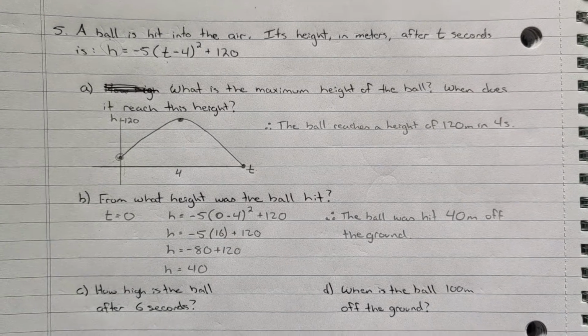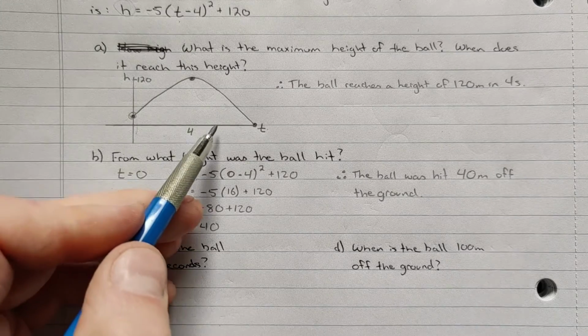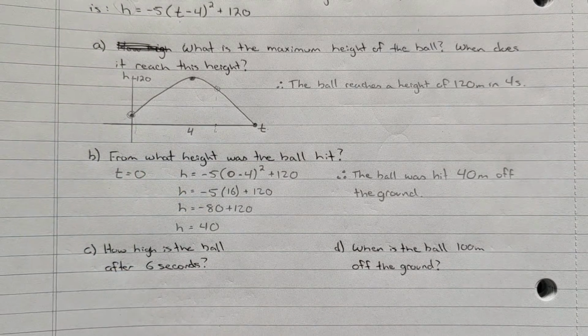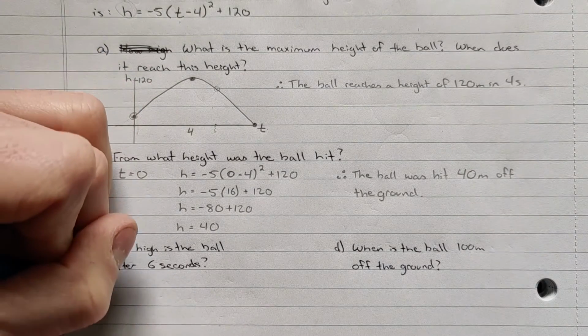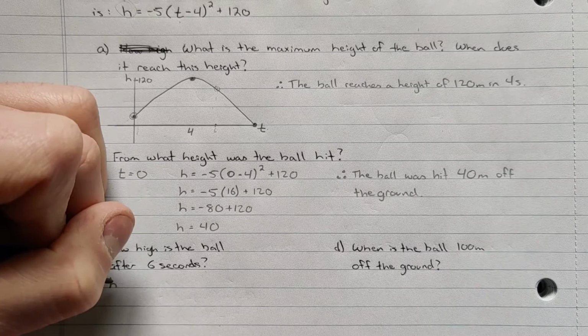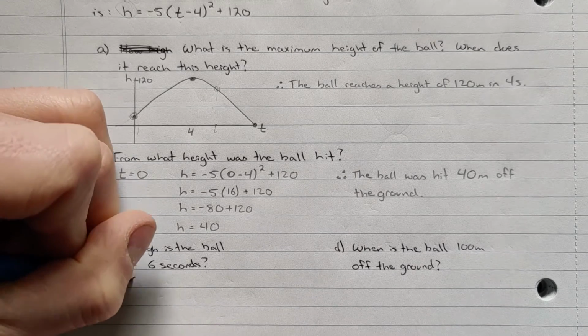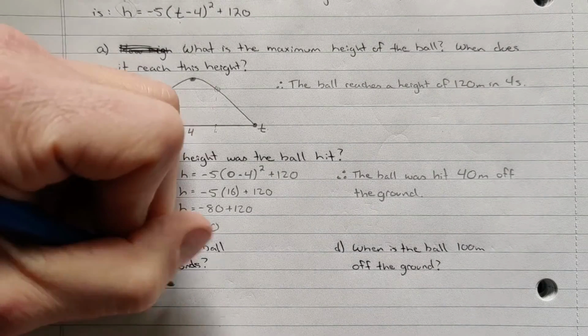Now, 2 other questions here. How high is the ball after 6 seconds? So how high is the ball when we get to somewhere over here at 6 seconds? We want to find out this height here. Well, we can use our equation and let our t equal 6. So t equals 6, and just like the last question, we just sub that in.